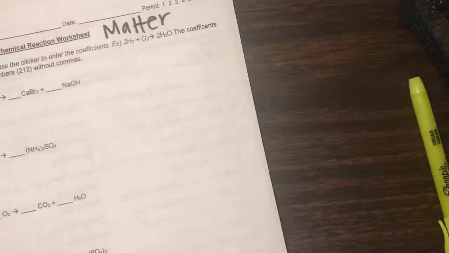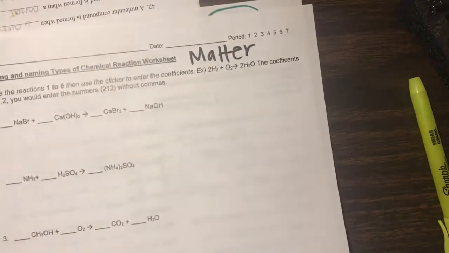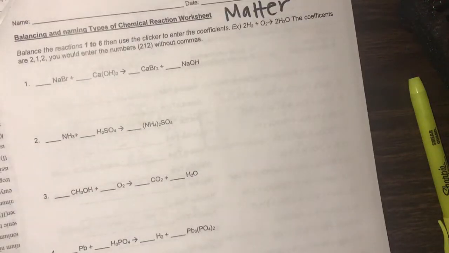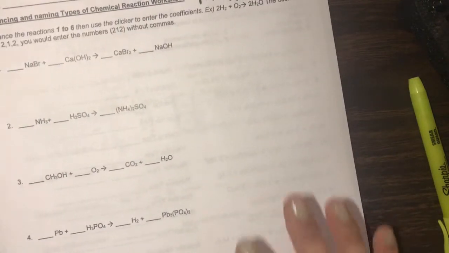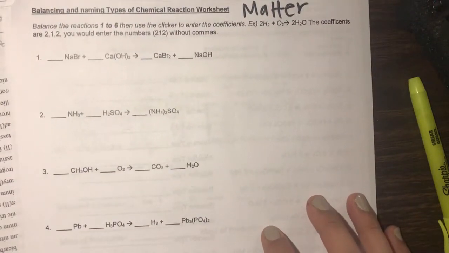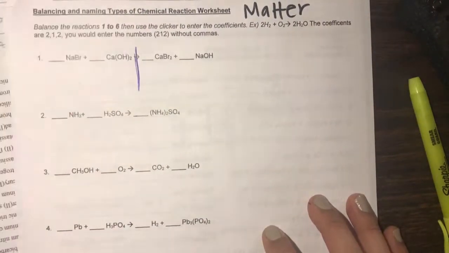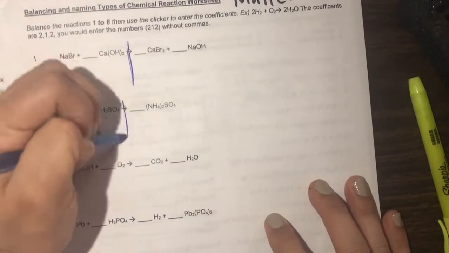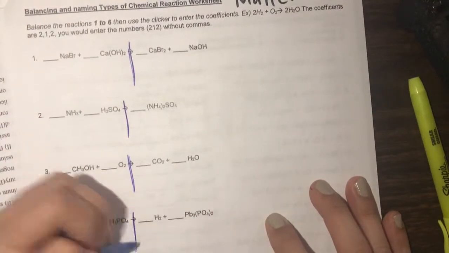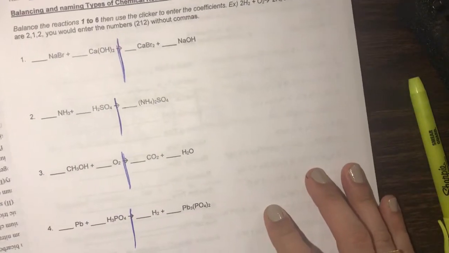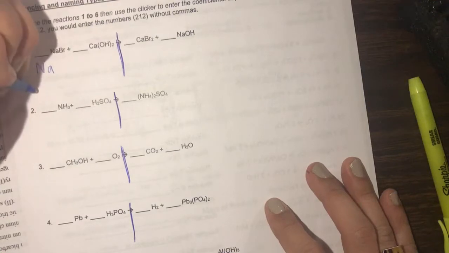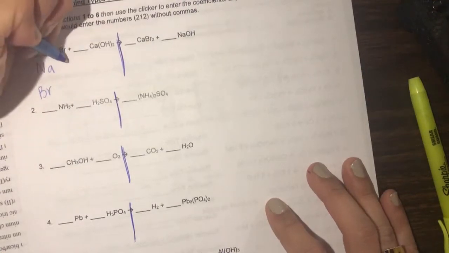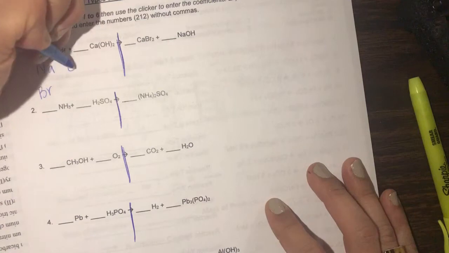I'm going to go ahead and switch over to it's good practice there. Balancing and naming types of reactions. So flip the page over. And you're just going to, I always put a line straight down the middle. And then you just write how many of each you have. 1 NA, 1 BR, 1 CA.